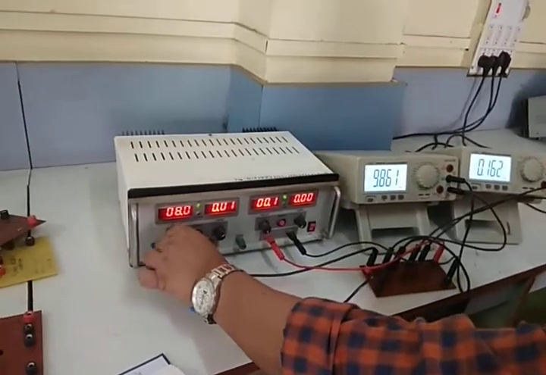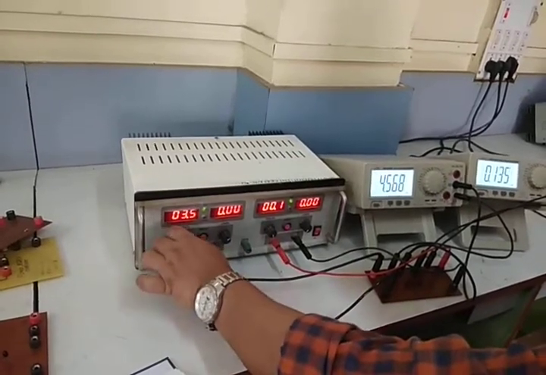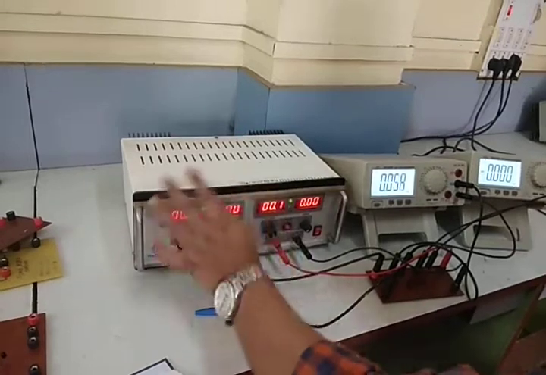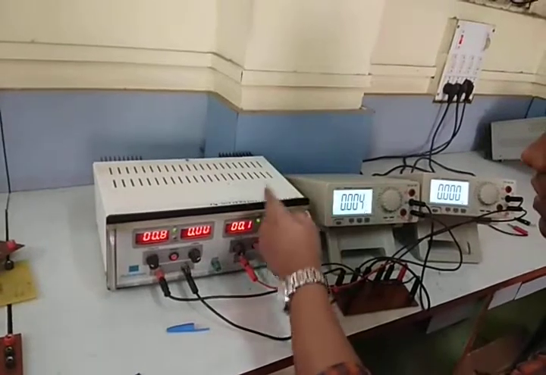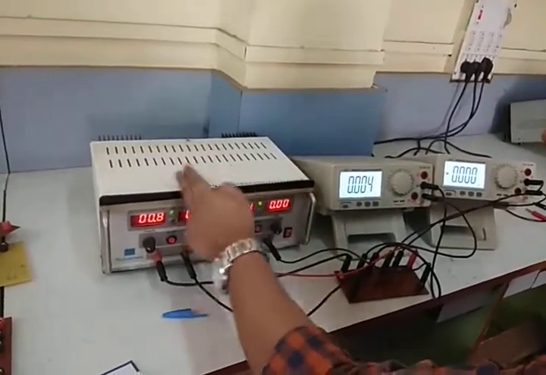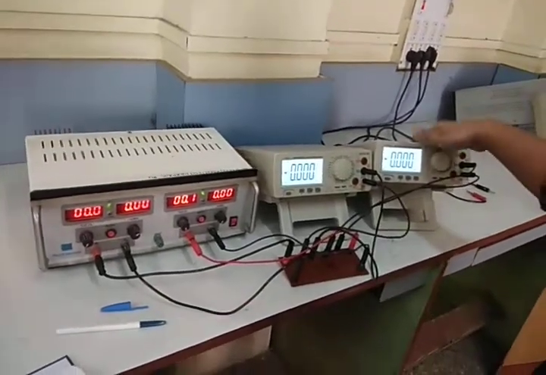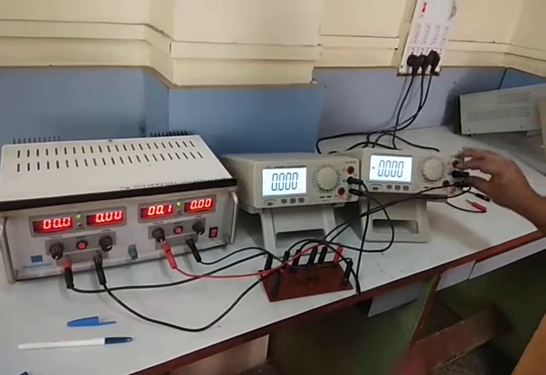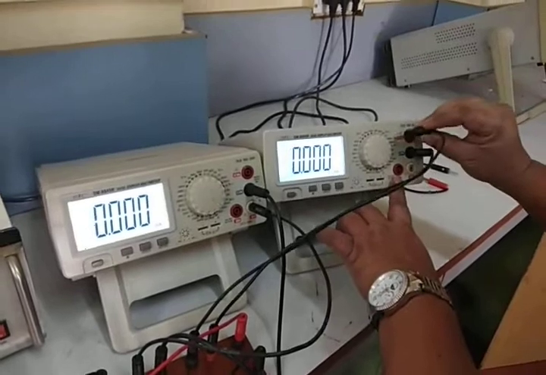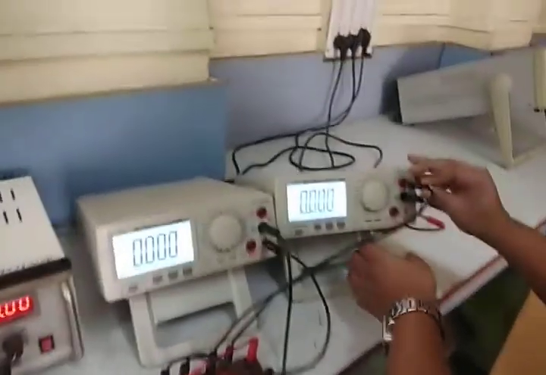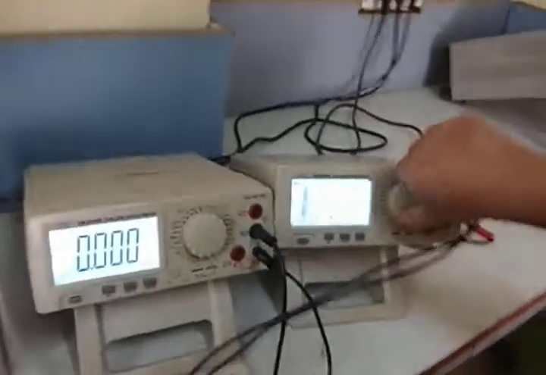Now make it to 0. Initially this is your V1, this is your V2, okay. Previously it was in tracking mode, so no issue which one is V1, which one is V2, but for this case you should be very clear, this is V2 for photodiode and this is for LED. Make it 0. In connection we have to make a change because we have to measure the resistance at the output. So we will change the terminal from this current to this volt and resistance, you can see, and take the knob to the resistance part.